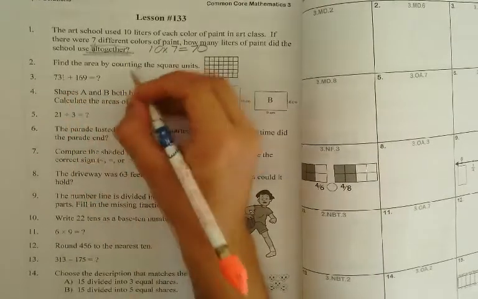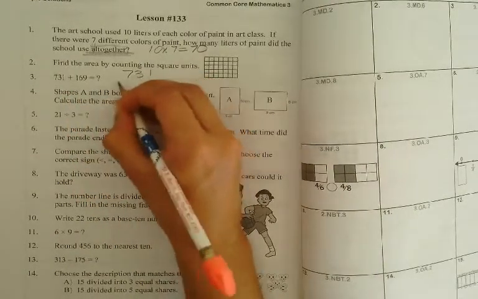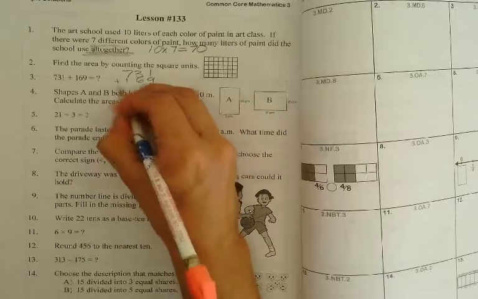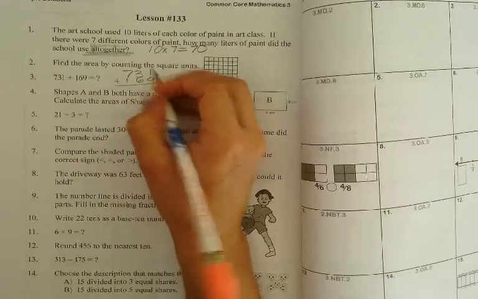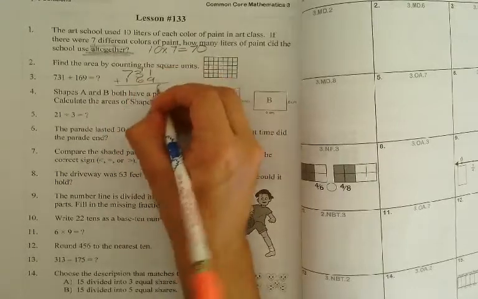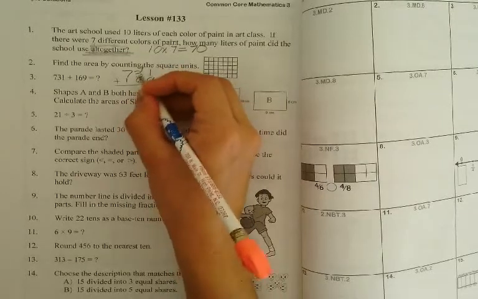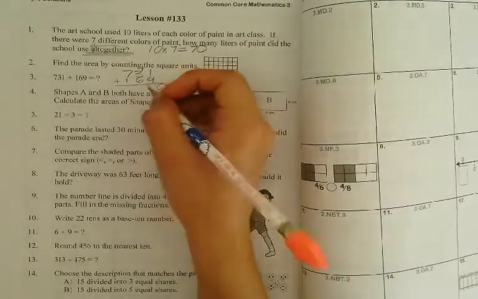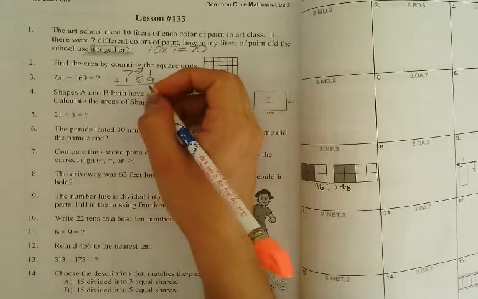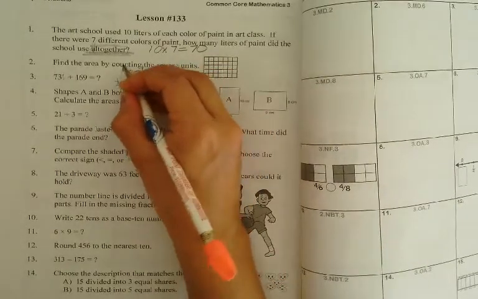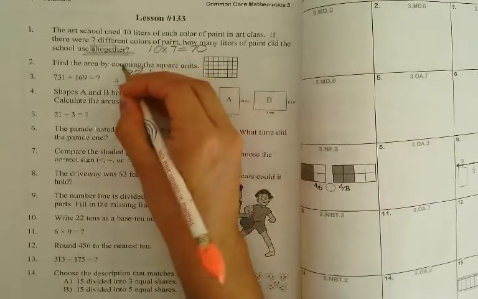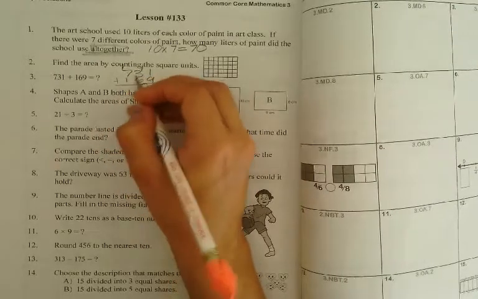731 plus 169. 731, 169, 1 plus 9 is 10. Carry the 1 over. 3 and 1 is 4, plus 6, 6, 7, 8, 9, 10. Carry the 1 over, put the 0. 1 and 7 is 8, plus 1 more is 9.